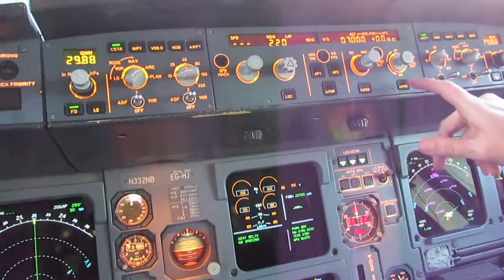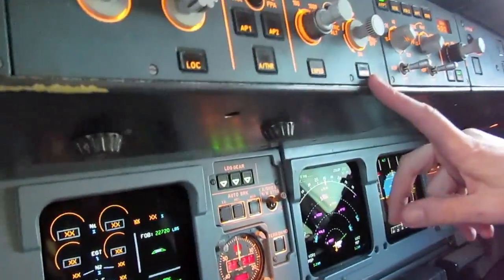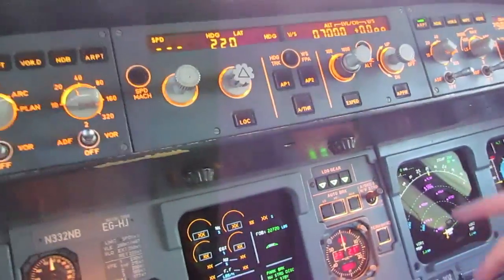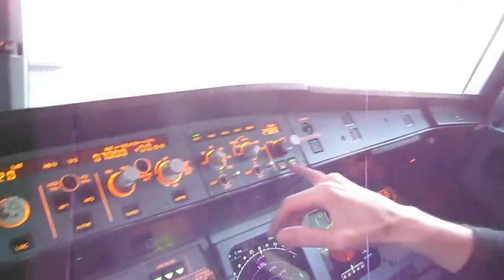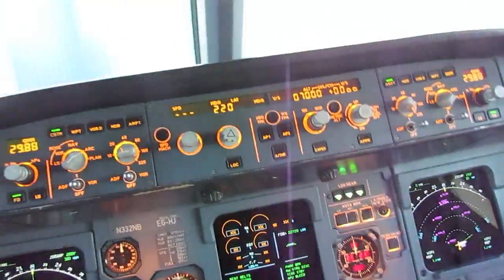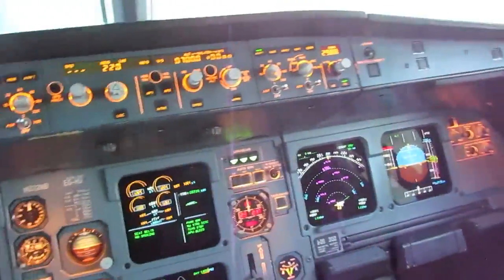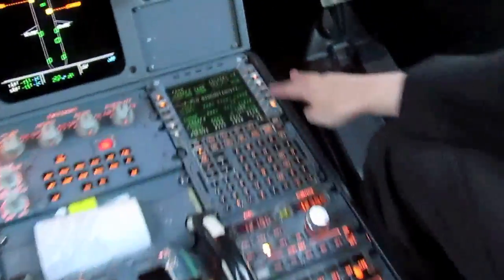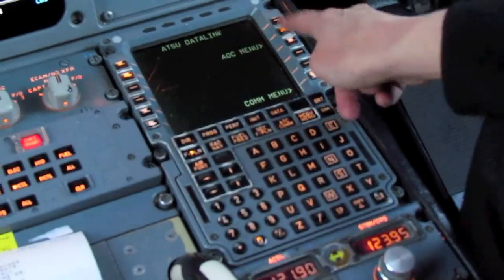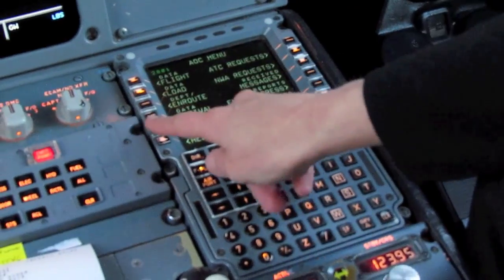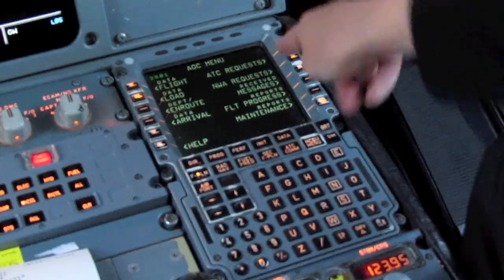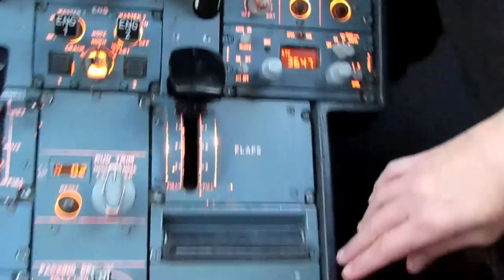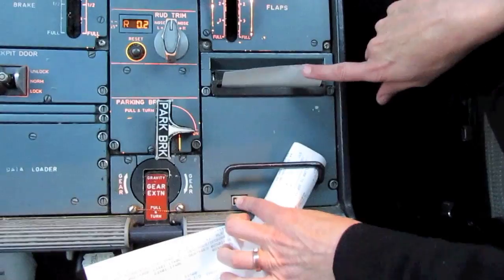If you want to arm the approach to capture an ILS, you press this button. You'd also have this ILS mode engaged. And then for a non-precision approach, you use the approach button, but you don't engage the ILS. And then, let's see, this is where you get your data for your flight plan, where you can also call up ATC and get your airport information with ATC requests, your pre-departure clearance, and then it prints right here. There's a printer. Paper comes out.